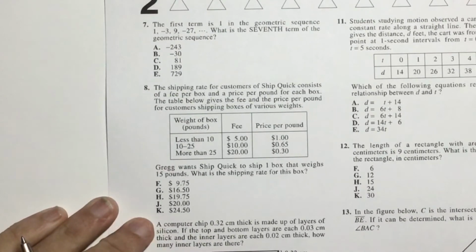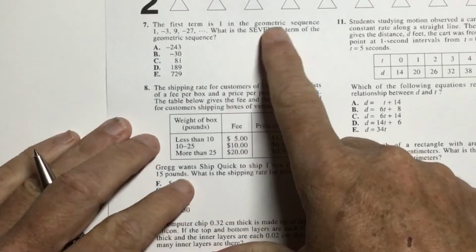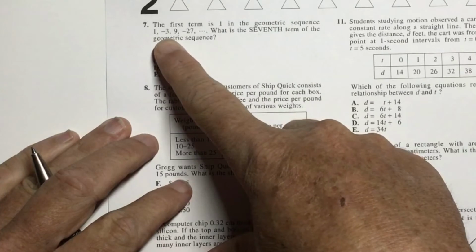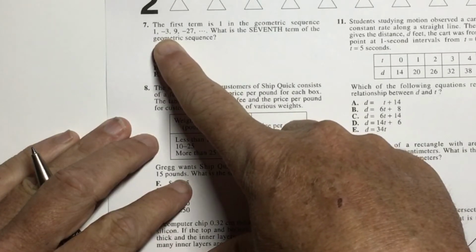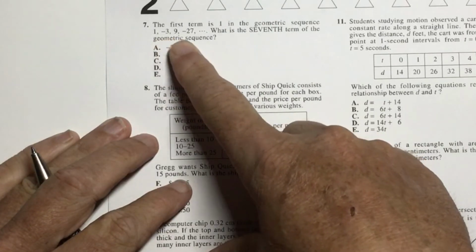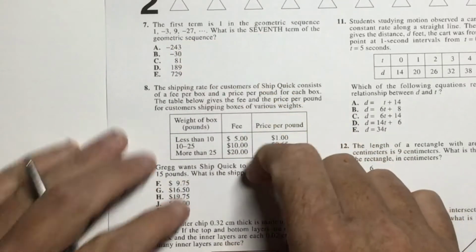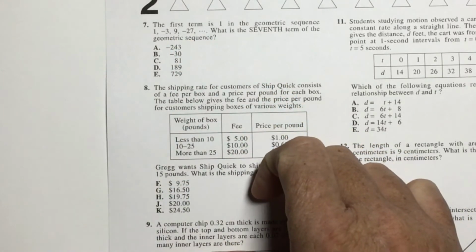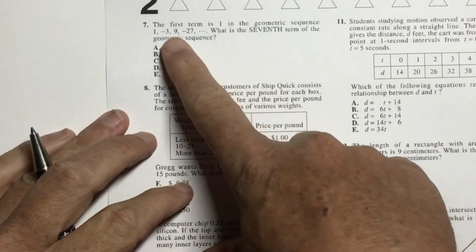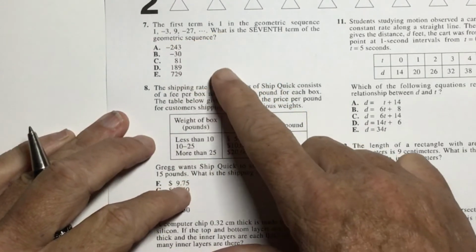All right. The first term is 1 in a geometric sequence. 1, minus 3, 9, minus 27. What is the 7th term of the geometric sequence? Well, we could just start working this out, but there's got to be an easier way.